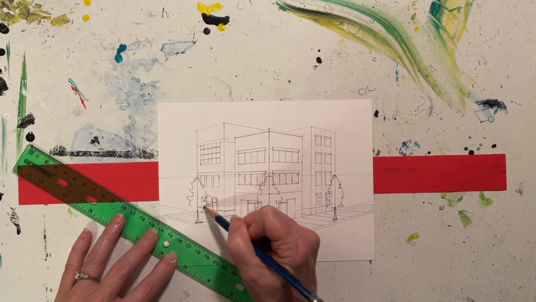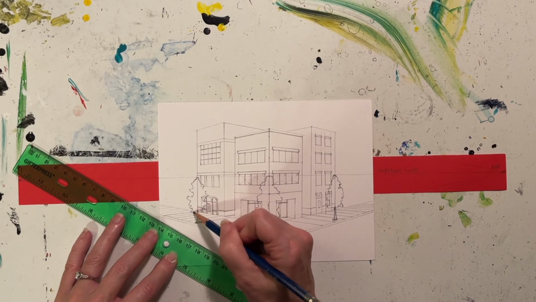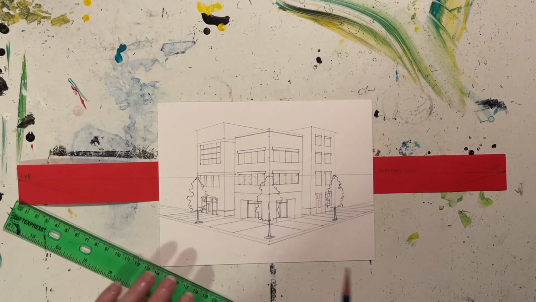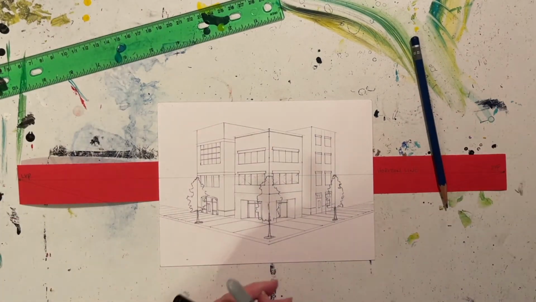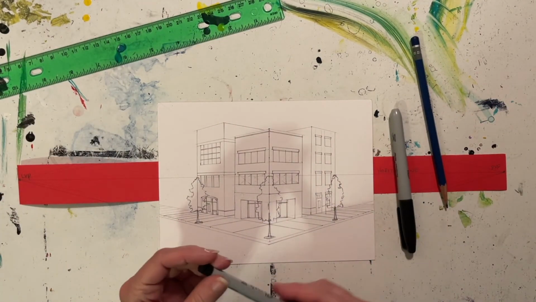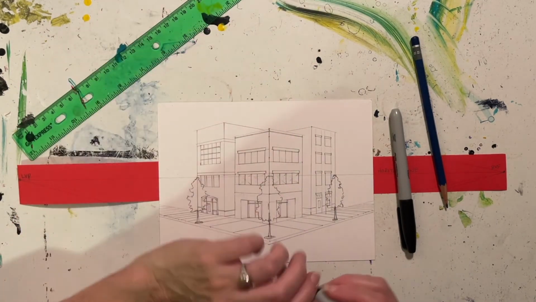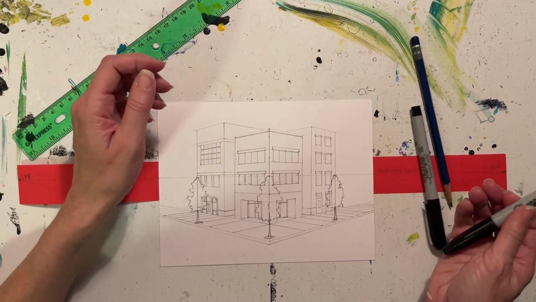And we're not worried about individual trees, or individual leaves, but maybe trying to make them so that they're not lollipop-ish. And then let's go ahead and ink these babies. So you can use your ruler to ink, or you can just freehand it. I'm gonna freehand mine.